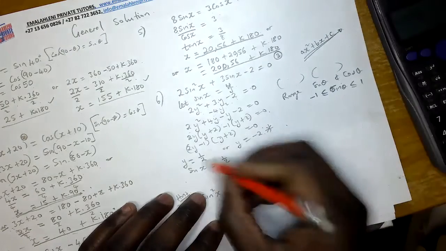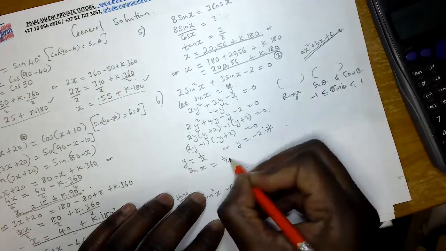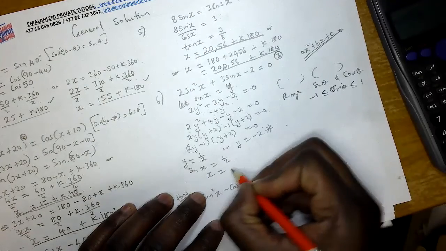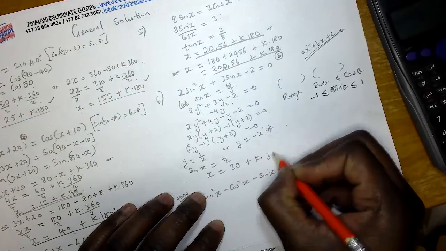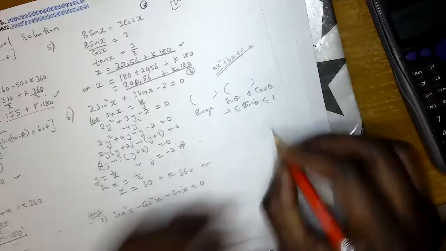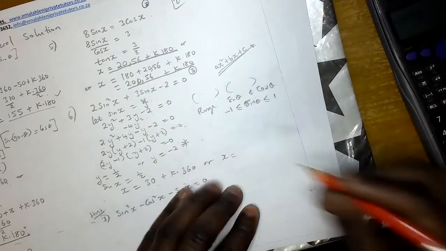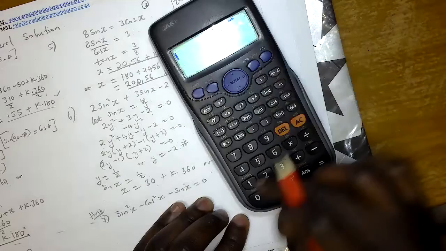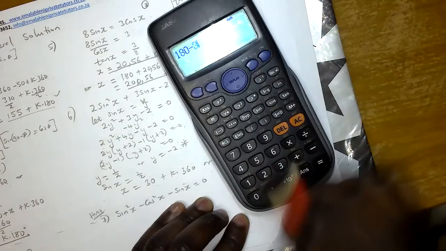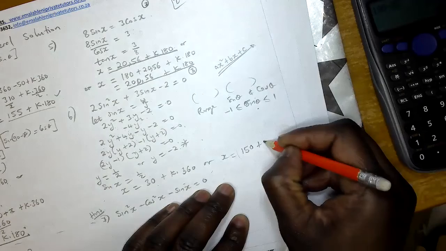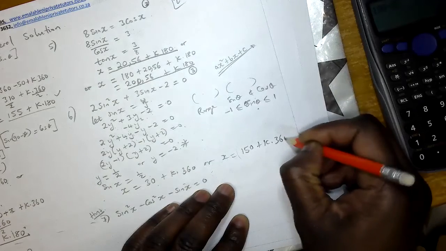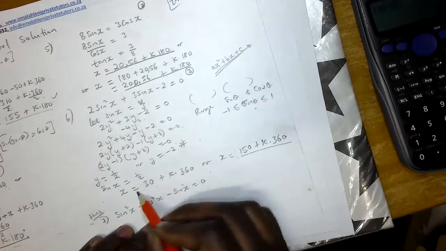So x is going to be equal to 30 plus k times 360, or x is going to be equal to 180 minus 30, which gives 150, so 150 plus k times 360. These are the two values that you have to find here.